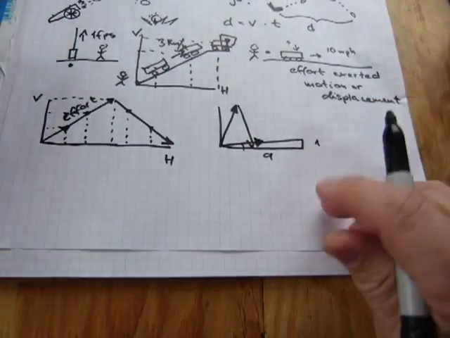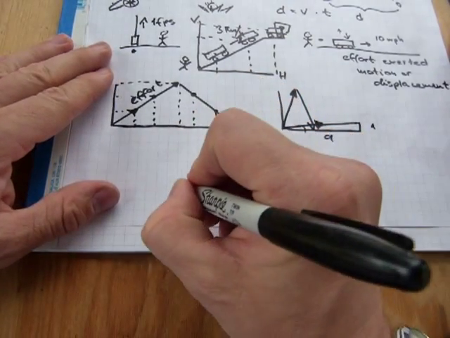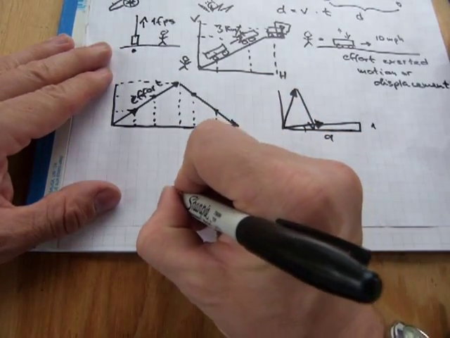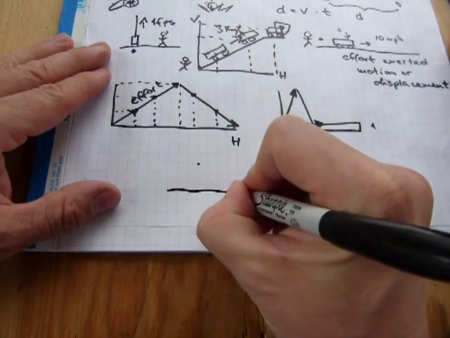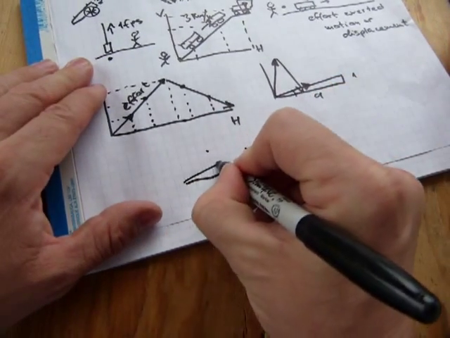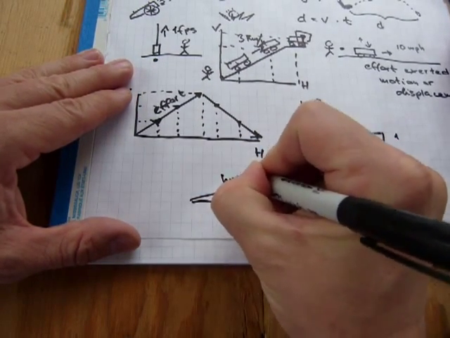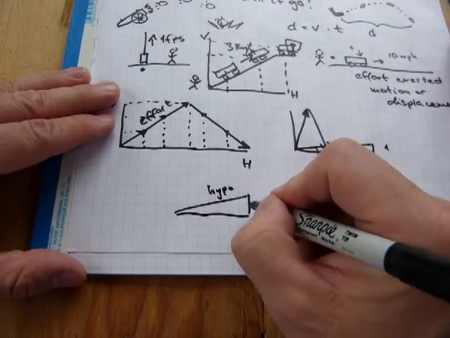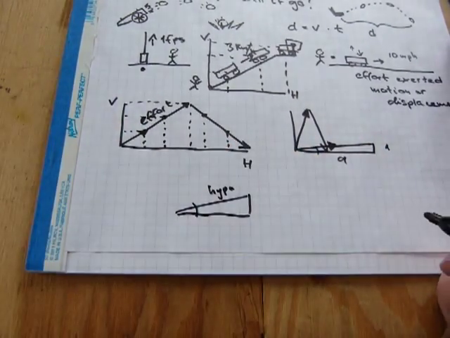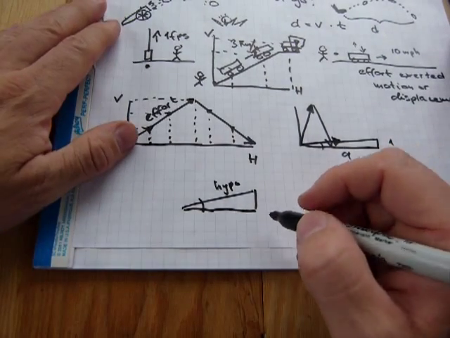I'll show you how we do this with sine and cosine. So if we have a triangle like that, and this is the hypotenuse, and this is an angle that I want to reference everything by.